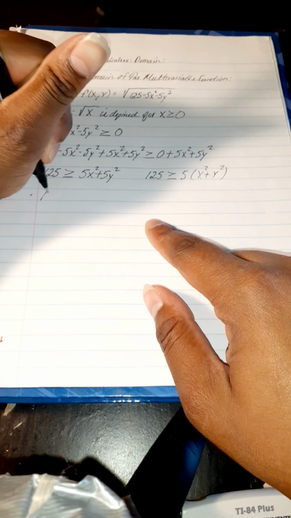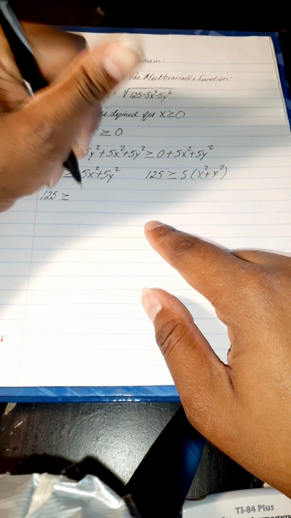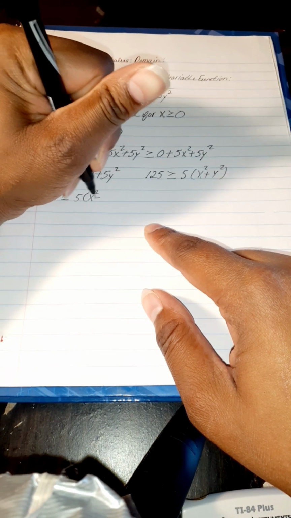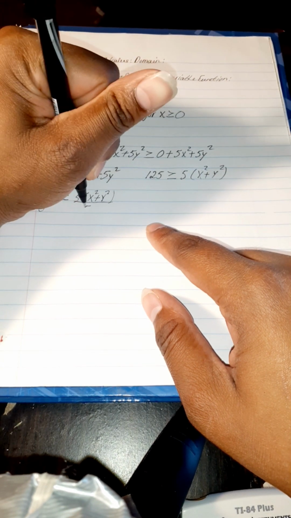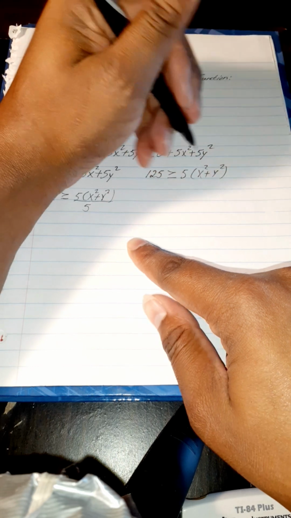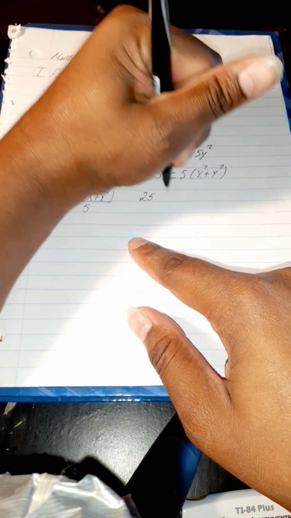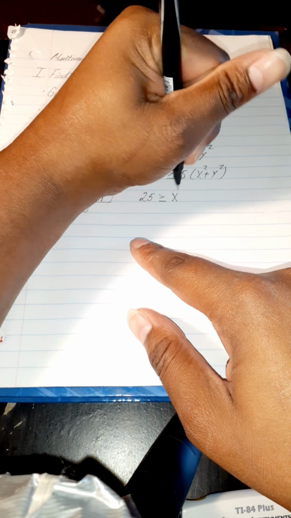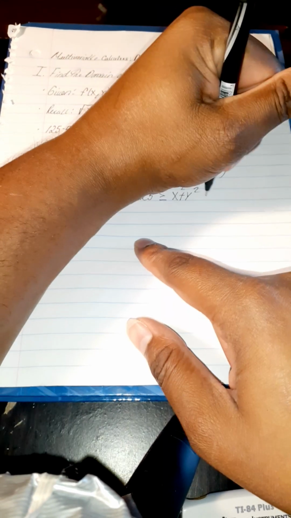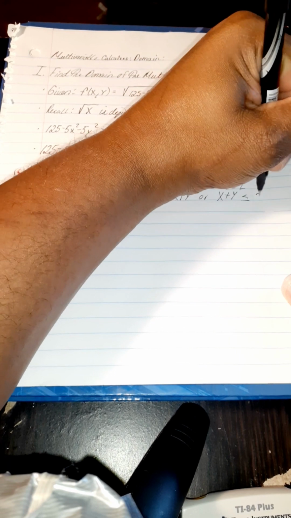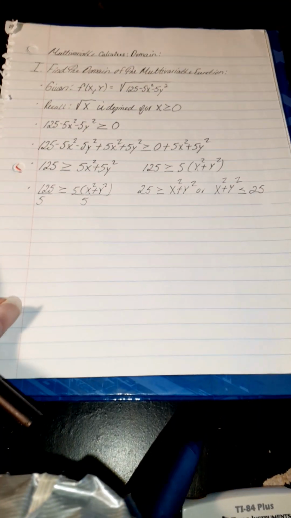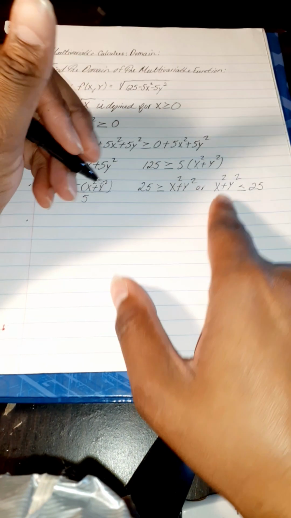Okay, so after factoring out a 5 here, we can divide both sides by 5. We'll have 125 is greater than or equal to 5 times x squared plus y squared. Now let's divide both sides by 5. 125 divided by 5 is 25, so we'll get 25 is greater than or equal to x squared plus y squared. Or, maybe a better way to write it is x squared plus y squared is less than or equal to 25. So you can write it that way, and that's going to be the domain.